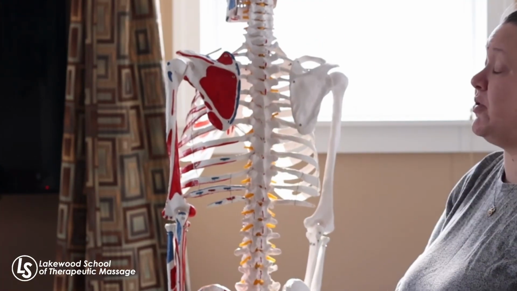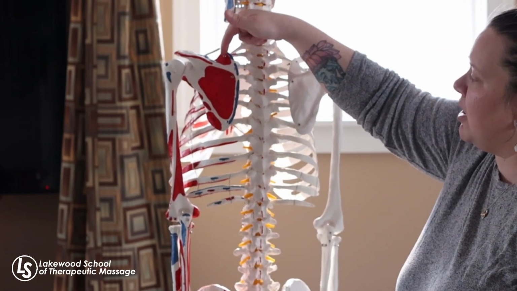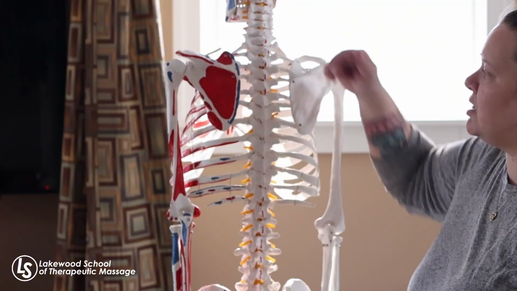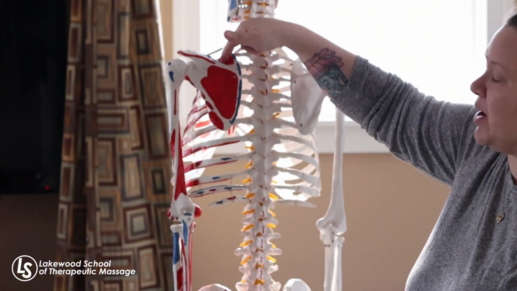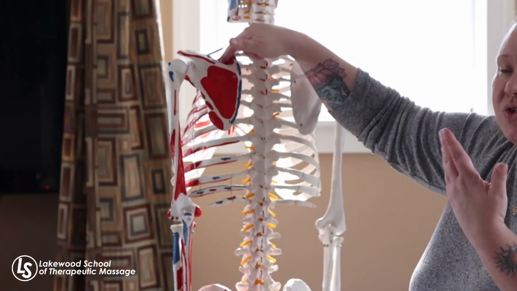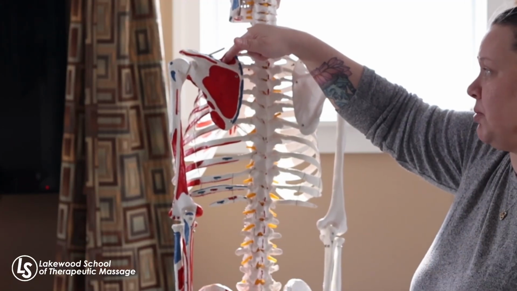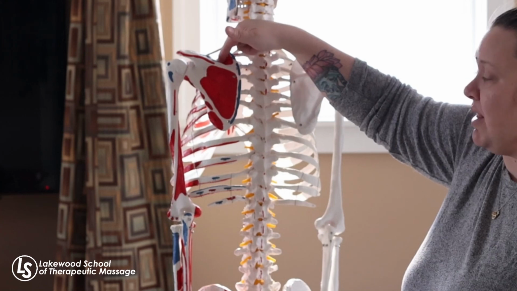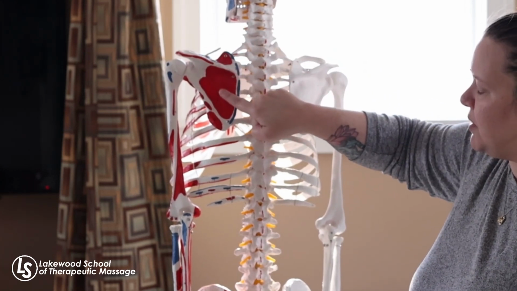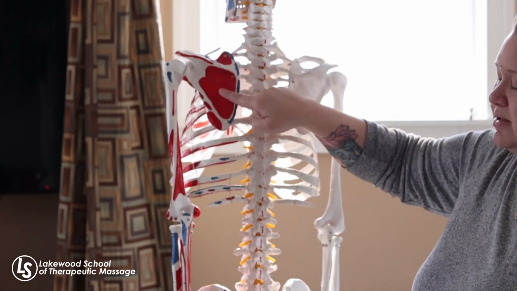Moving back to the back, above the spine of the scapula, here you have the supraspinous fossa, supra meaning above, so we're above the spine, and that is a fossa. Directly below it is the infraspinous fossa.